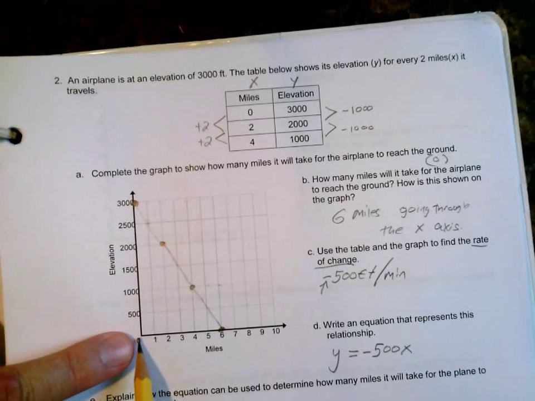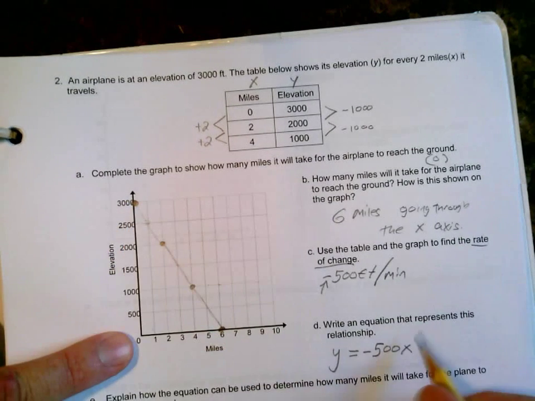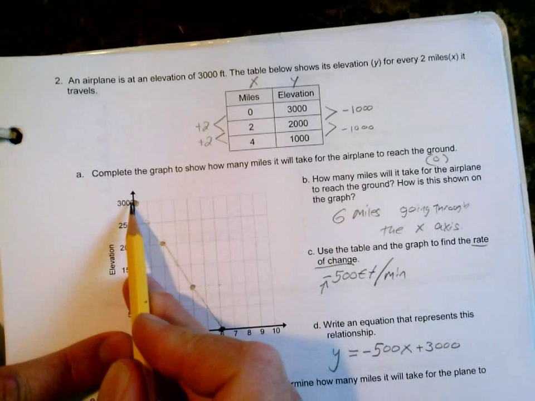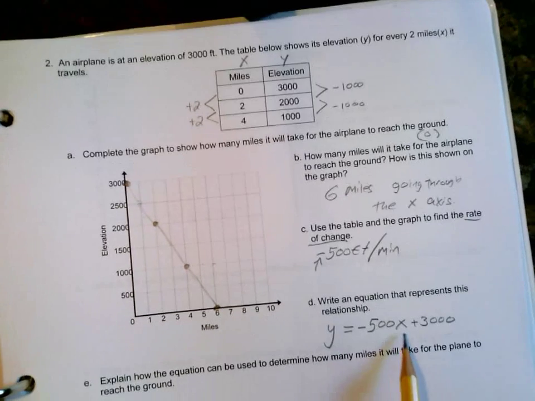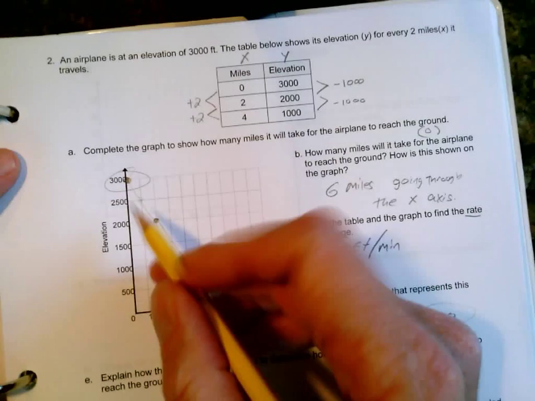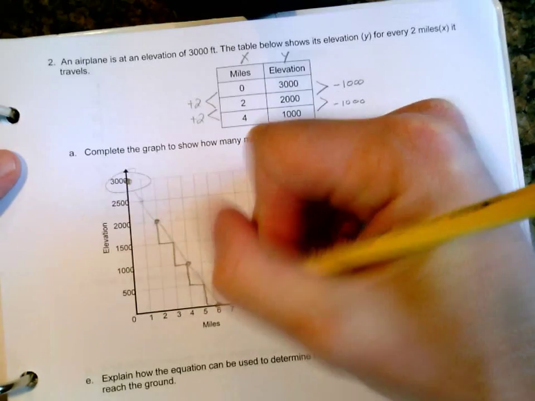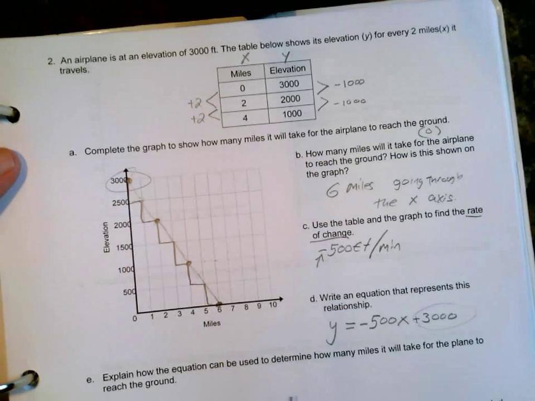And now, is it starting at the origin, or is it starting way up here at 3,000? And the answer is it's starting at the 3,000 and going down 500 per mile. So there's the 3,000 right here, and the negative 500 per mile is all these steps. Every time you go another mile, you go down another 500.